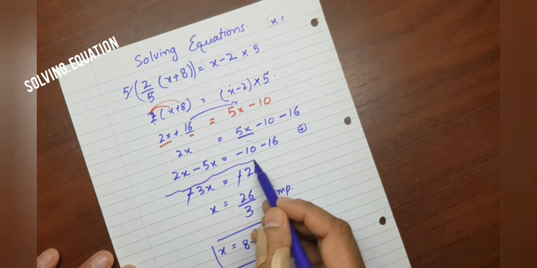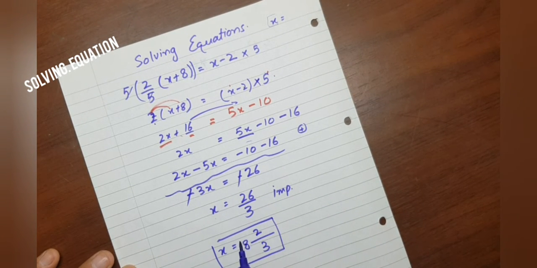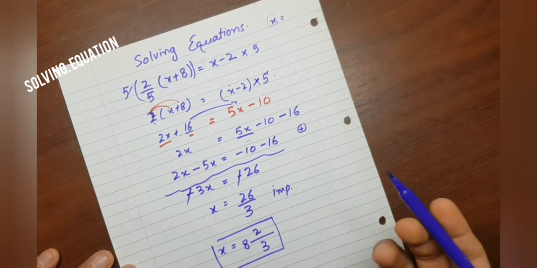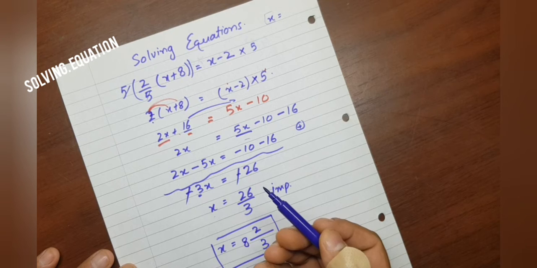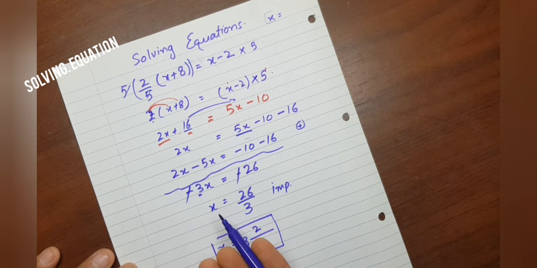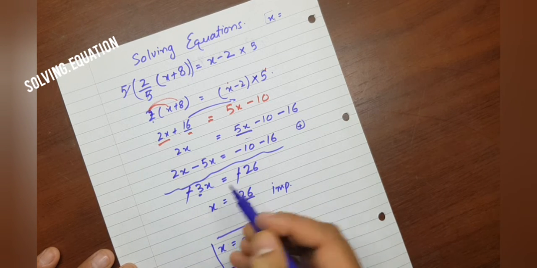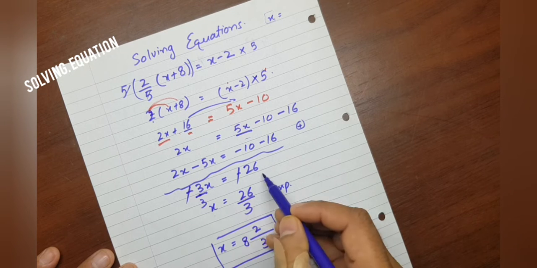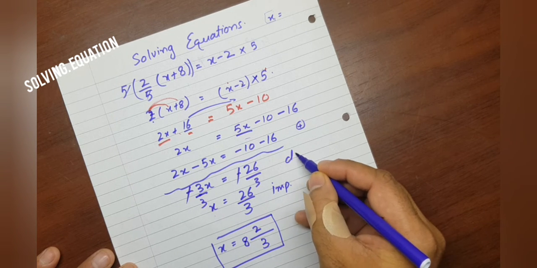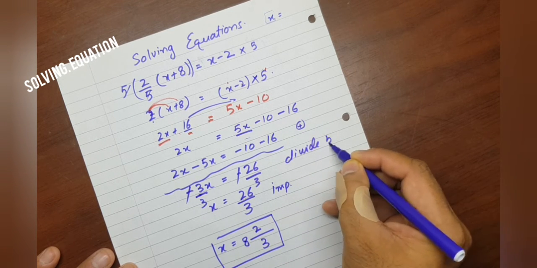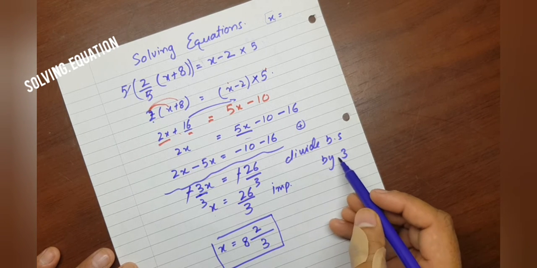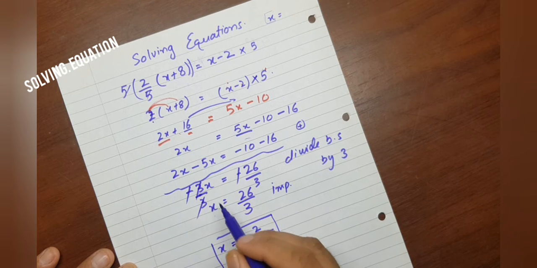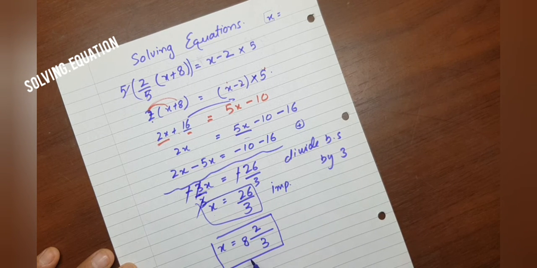At this point, I can do one more trick, one more method, in fact, one more way, I must say. Here, this 3 in 3x is extra. I need the value of x only. So I can divide this side by 3 and divide this side by 3. I can write here that divide both sides by 3. This means that I can cancel this 3 with this 3. Now I have x is equal to 26 over 3, which is the same as the one that I did earlier.